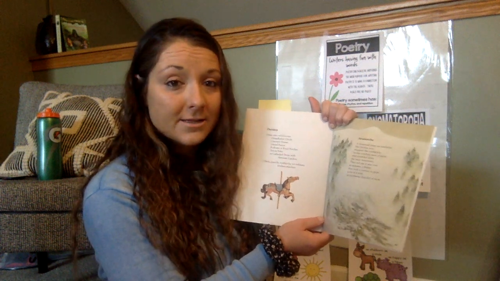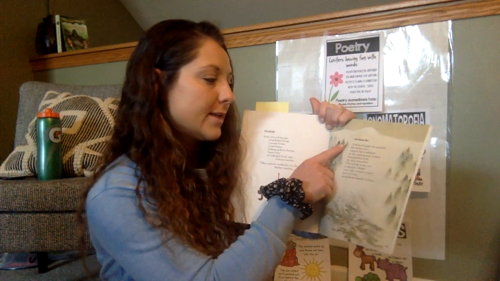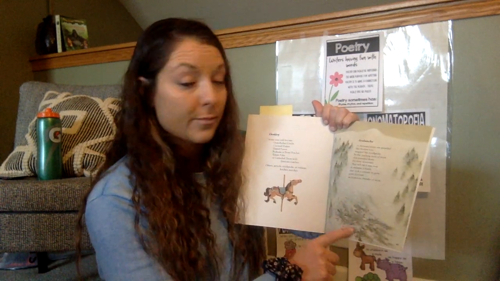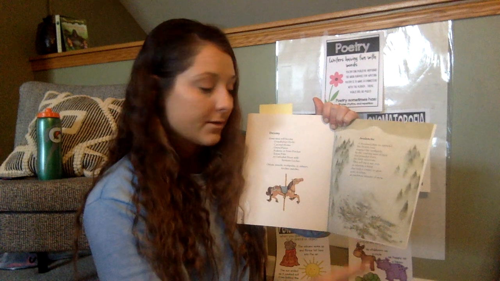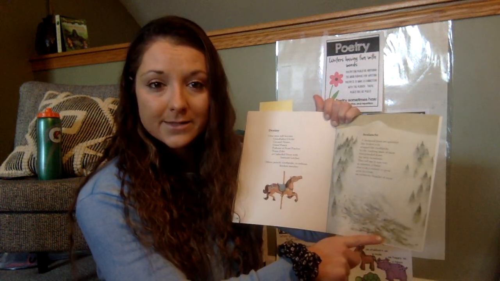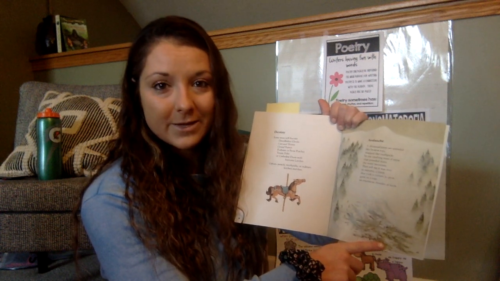Did you hear the simile at the start of this poem? It says, 1,000 pines are sprawled like broken toys. So it's comparing these pine trees to broken toys. So that's another example of a simile.